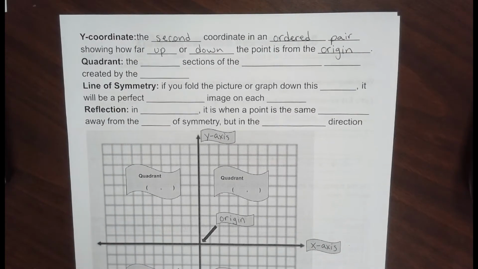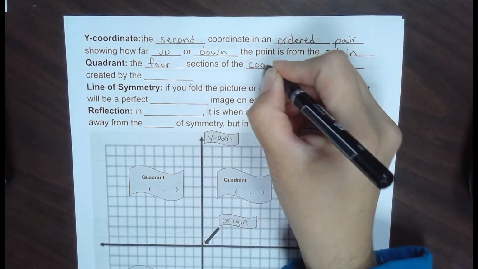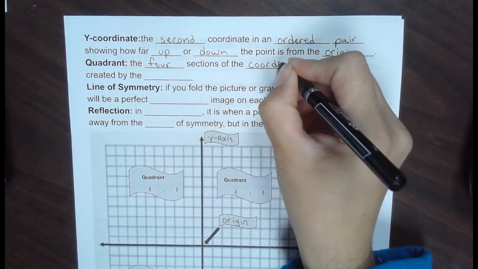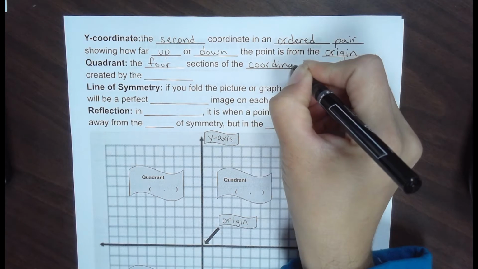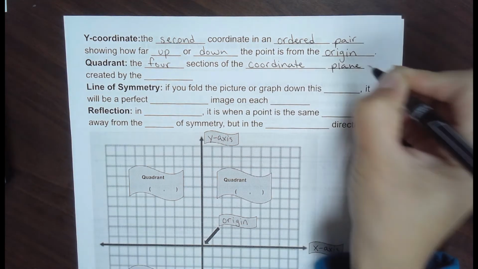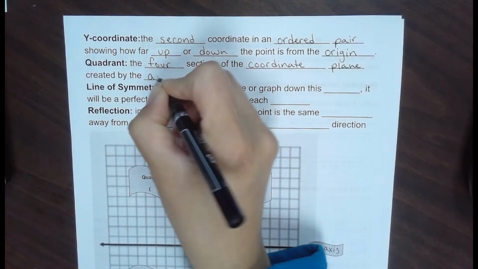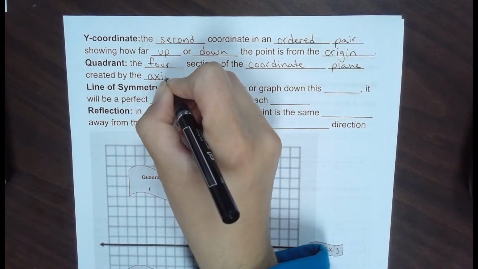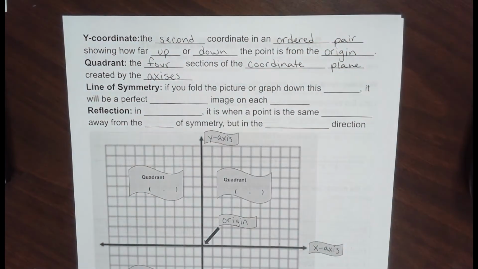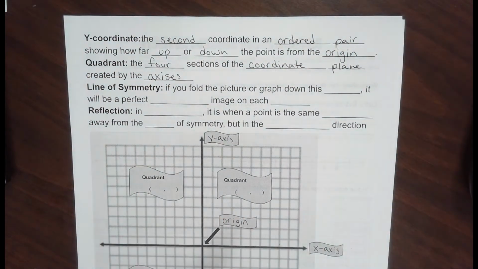The quadrant are the four sections created by the axes. Axes is how you should say that. So you see these four sections, you divide it into fourths.